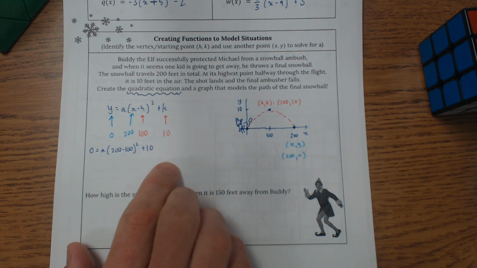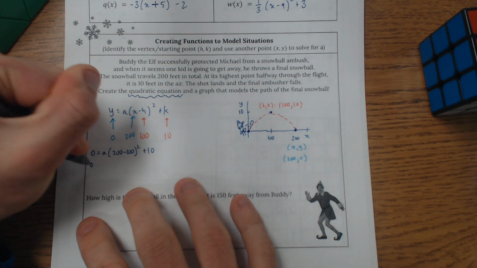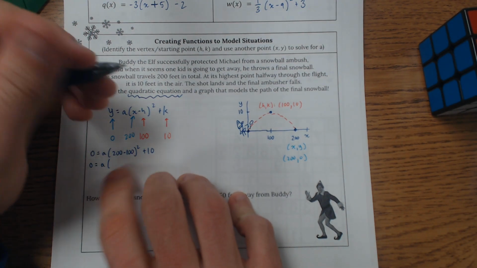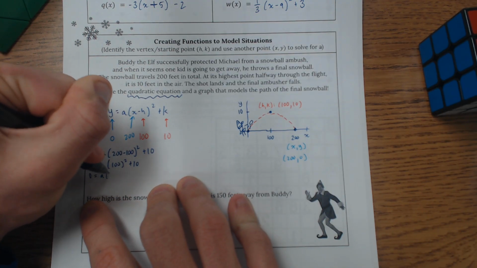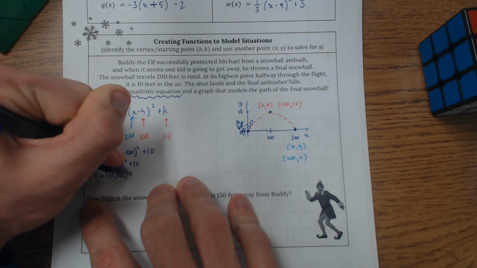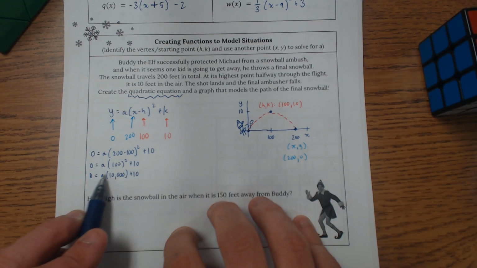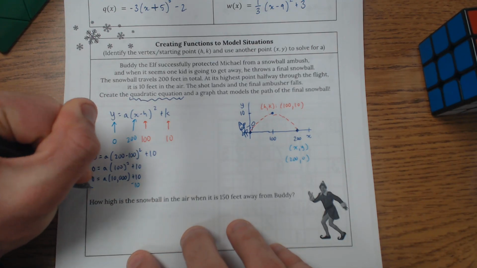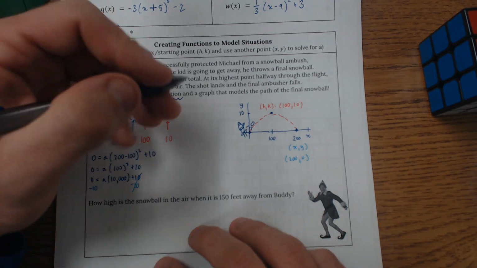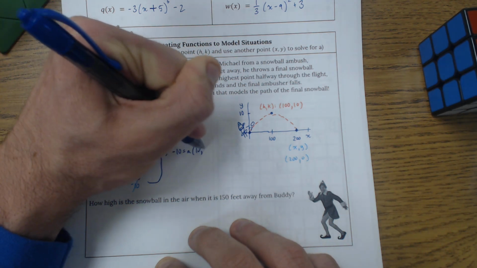And now I have an equation with only one variable, which means I can solve for it. What I've got to do is, inside the parentheses, 200 minus 100 is 100. 100 squared is 10,000. And then I want to get a by itself. I cannot add these two things since this 10,000 is multiplied by a. They're like tied together. So I can subtract 10 on both sides. I'm going to bring it over here. So I have negative 10 equals a times 10,000.